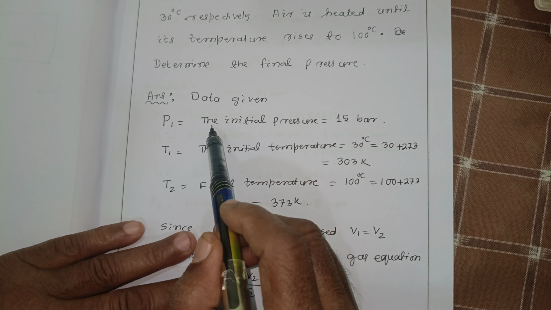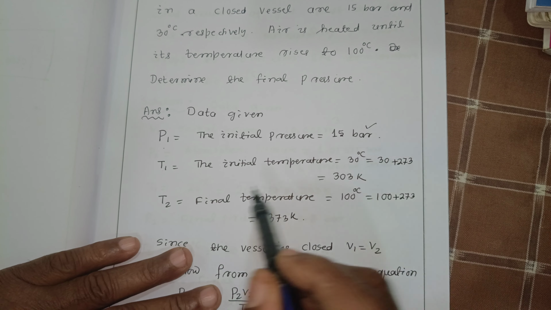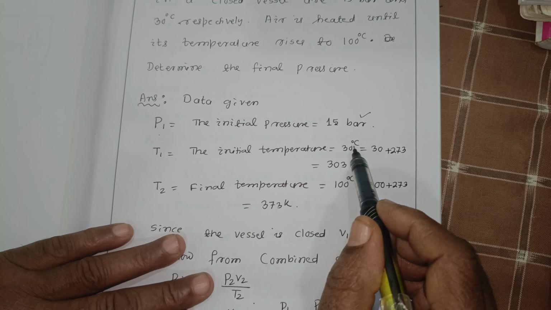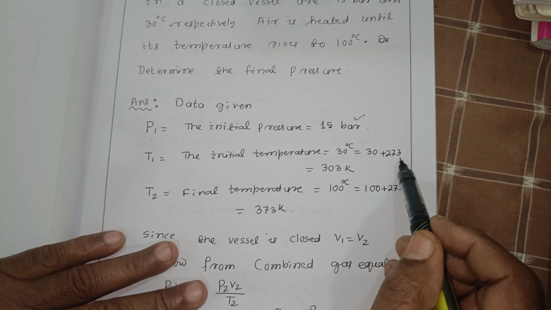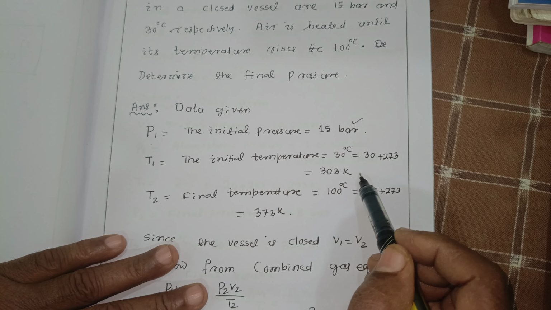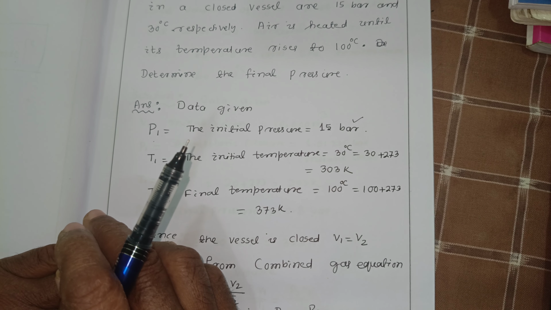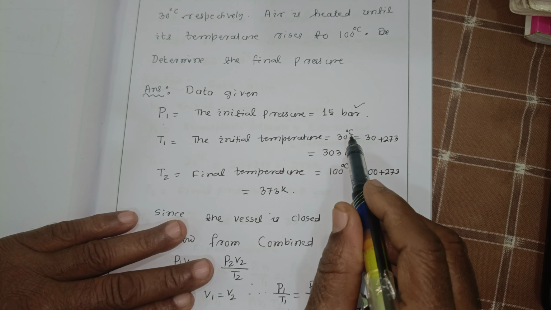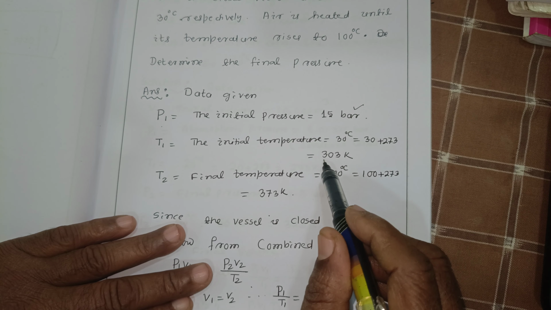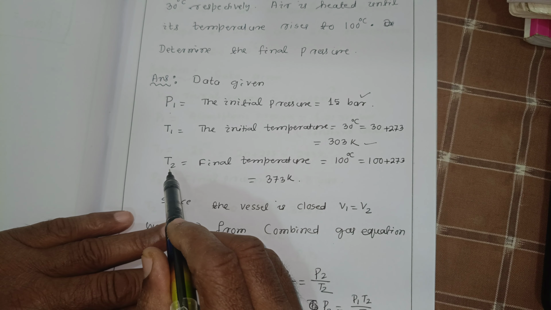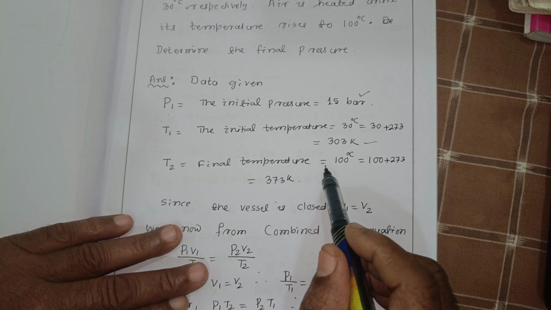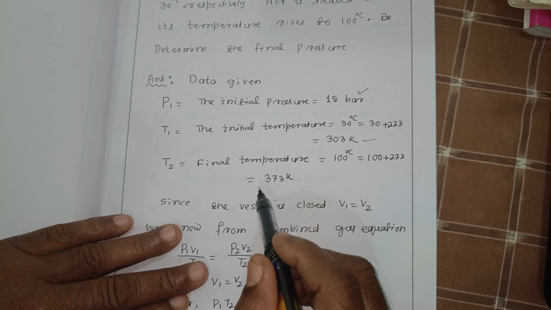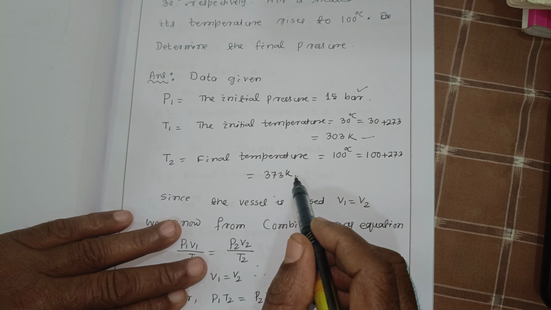P1, the initial pressure, is equal to 15 bar. T1, the initial temperature, is equal to 30 degree centigrade, is equal to 30 plus 273, is equal to 303 Kelvin. You know that 0 degree centigrade is equal to 273 Kelvin. Therefore, 30 degree centigrade is equal to 30 plus 273, is equal to 303 Kelvin. Then T2, the final temperature, is equal to 100 degree centigrade, is equal to 100 plus 273, is equal to 373 Kelvin.